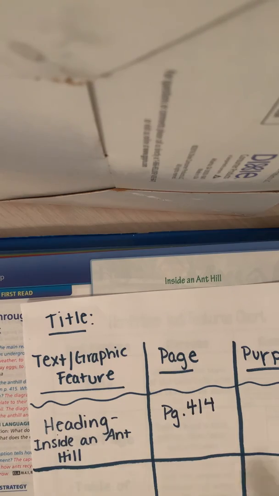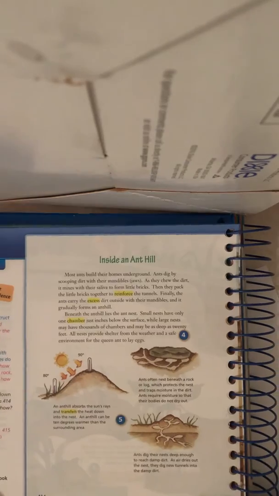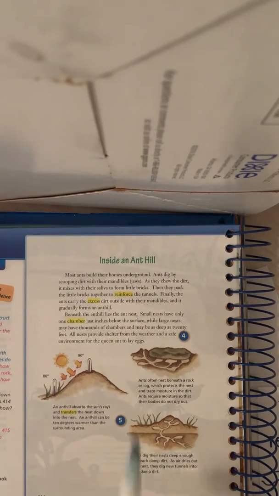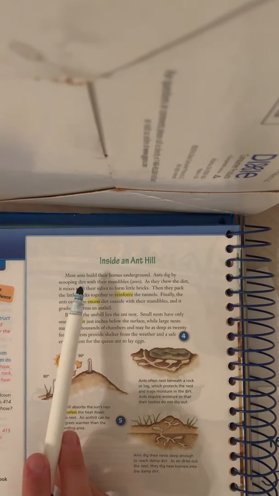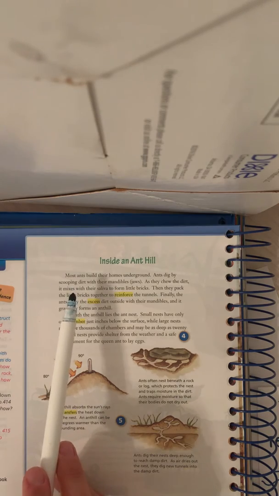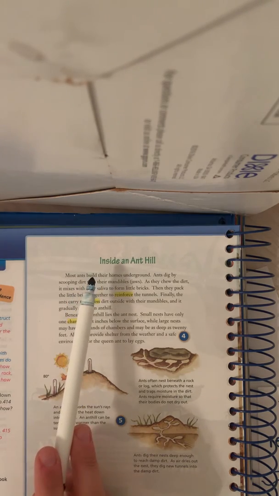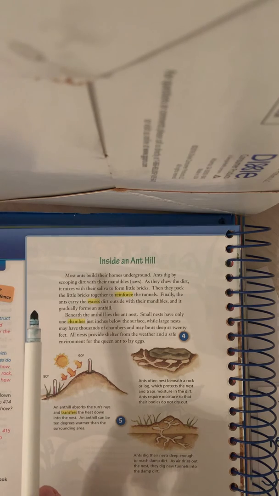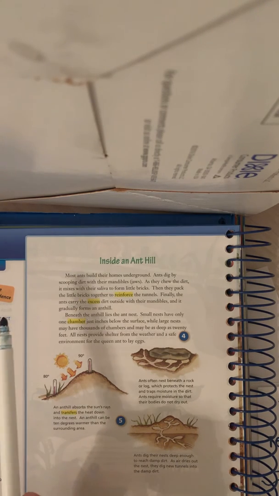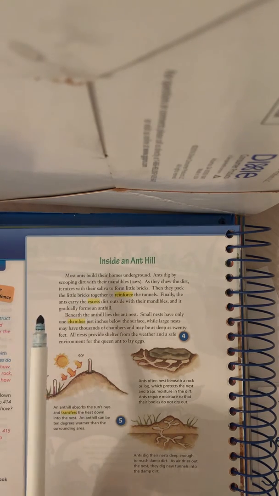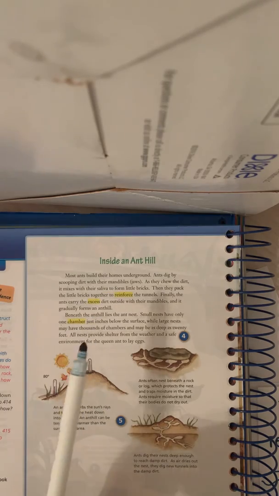Now I want to know how this heading helps me to better understand my reading in this section. I know that headings divide my text into sections, and it helps me to better understand what I'm reading. And I know that it also explains what my sections are going to be about.